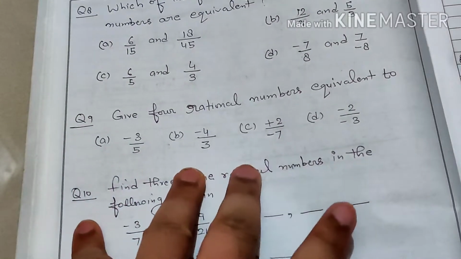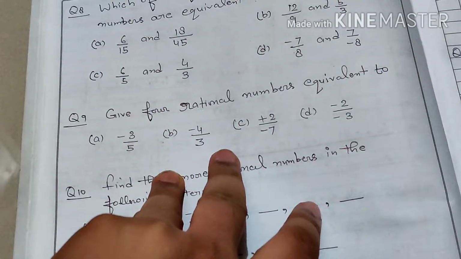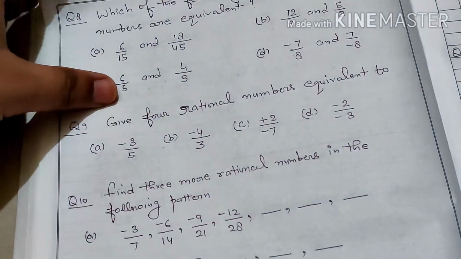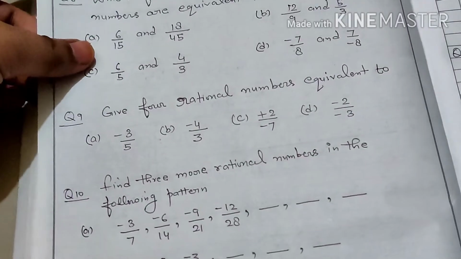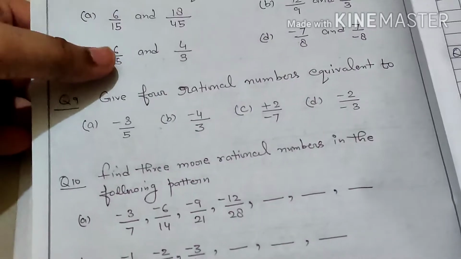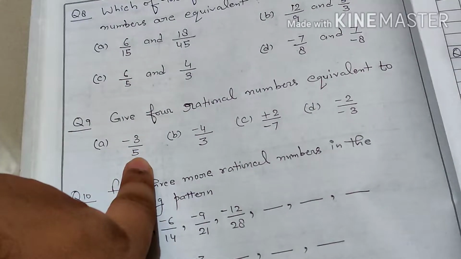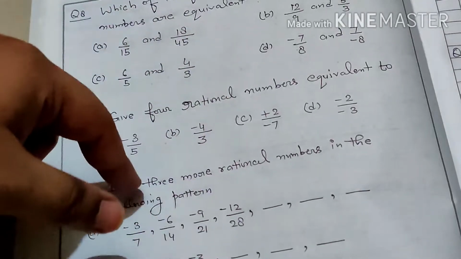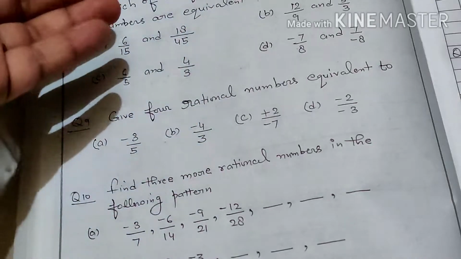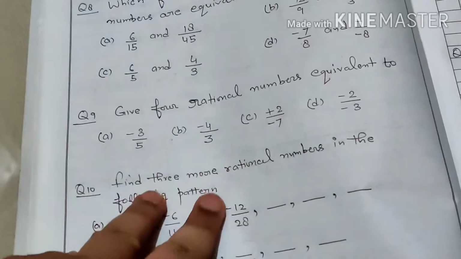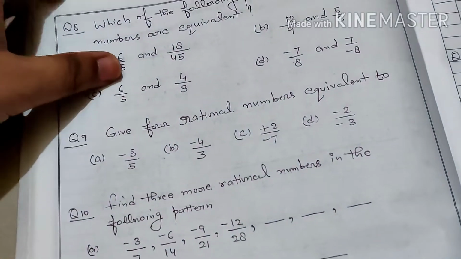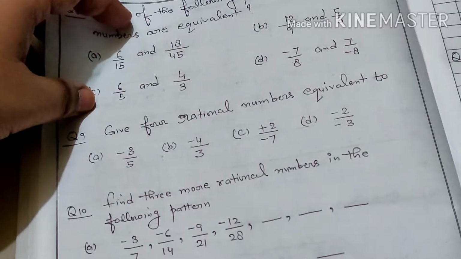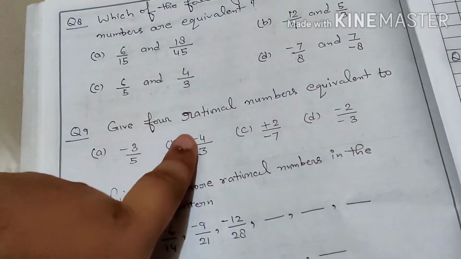Okay, now give 4 rational numbers equivalent to the given one. So we have to write 4 equivalent rational numbers. First we write the question and then multiply both numerator and denominator by 2, by 3, by 4, by 5. Okay, so this we have to do just similar to the question which I have done in exercise 5a. So this is a similar question.